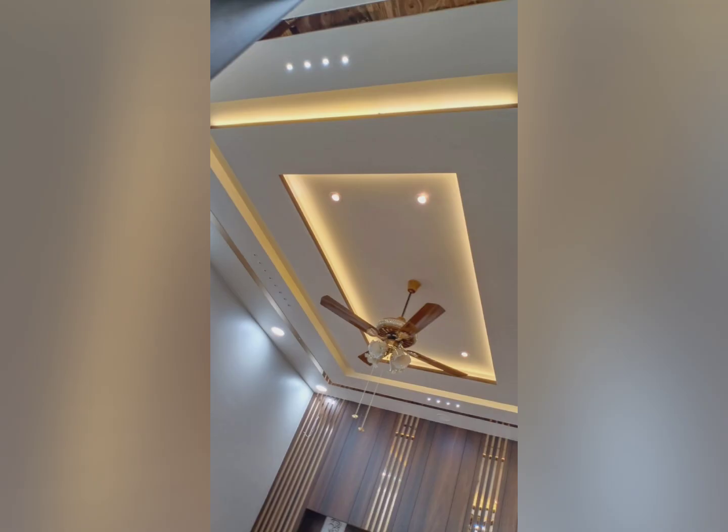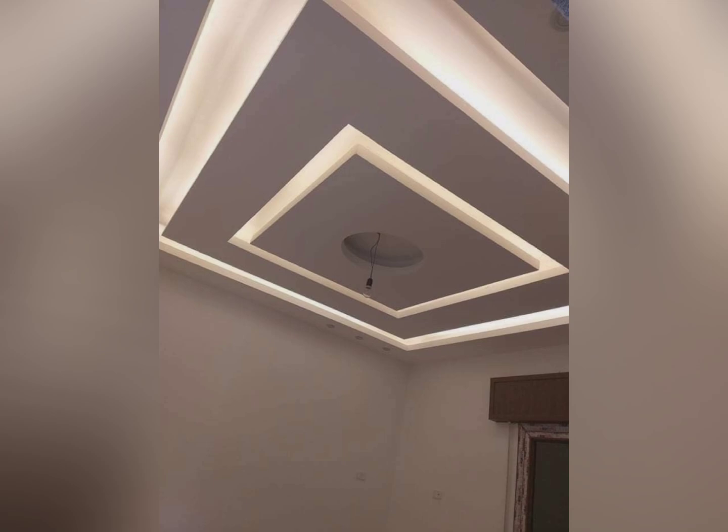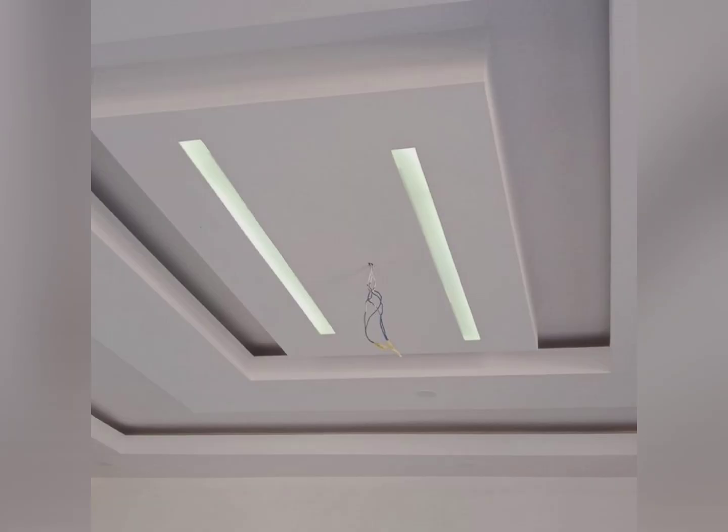Another point to remember is the framework. So install a sturdy metal framework to support the gypsum boards. Ensure proper alignment and secure fixing to avoid sagging, and plan for electrical wiring, lighting, and HVAC bands before installation.